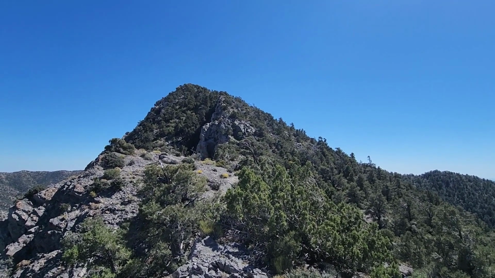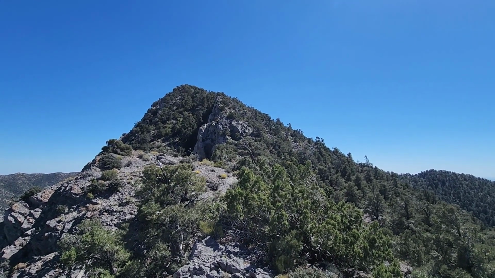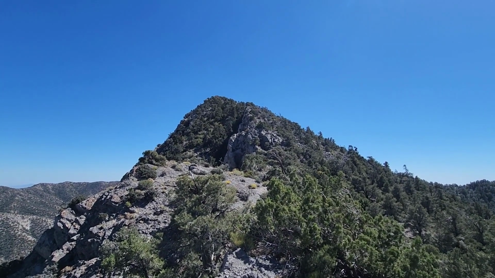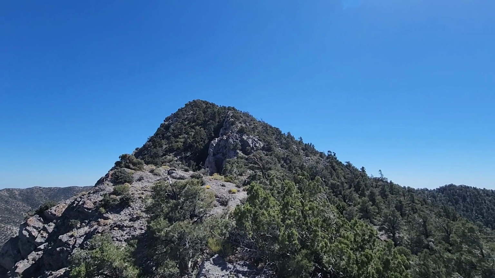Okay, now we've got a good perspective of the north side of Red Rock Summit. And you can see how steep that is. Wow. That's what we just came down.